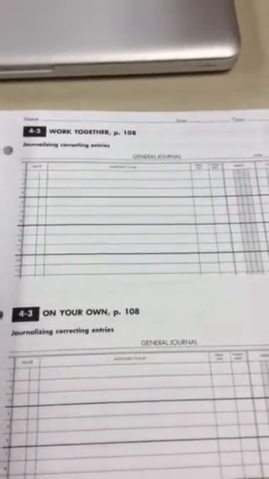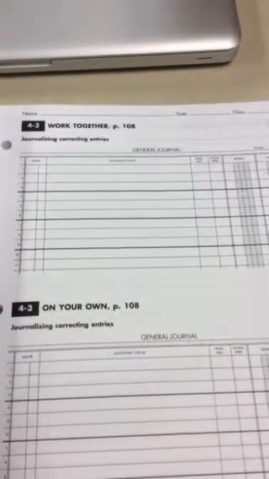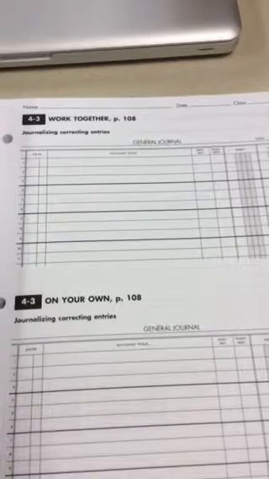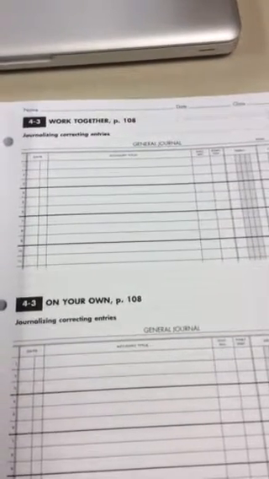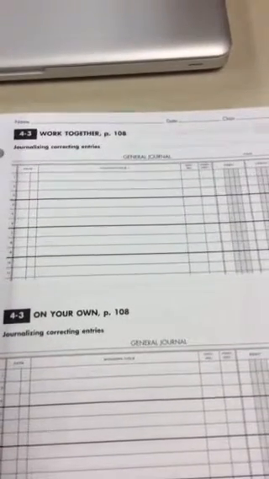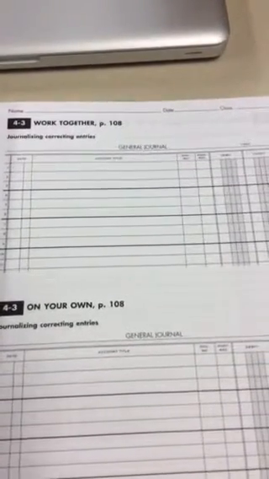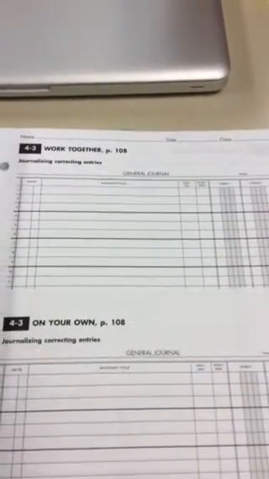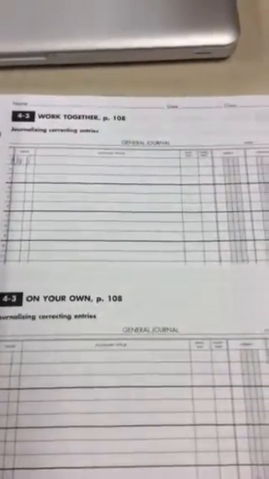Okay, so we're going to get started with the date. We have November 1st, discovered that a transaction for supplies bought last month was journalized and posted in error as a debit to prepaid insurance instead of supplies for $60. Okay, so this is where we're going to be getting into our errors and making sure we correct those. So the first thing that we are going to do is write down the date. So we have November 1st.